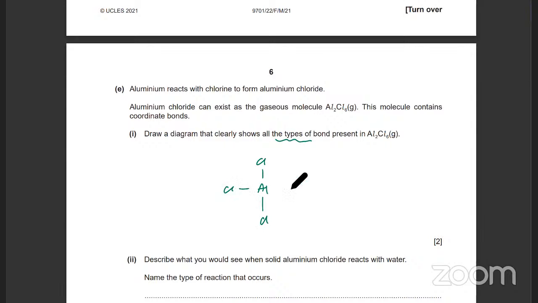Al has an incomplete octet. It's got 6 electrons. So there is space available. And Cl has lots of lone pairs. So there's going to be another AlCl3 molecule. And that Al also has room available. So it's going to attract electrons and it would form a dative bond. The lone pairs of this Cl will get attracted. So they would end up forming dative bonds as well in the middle.